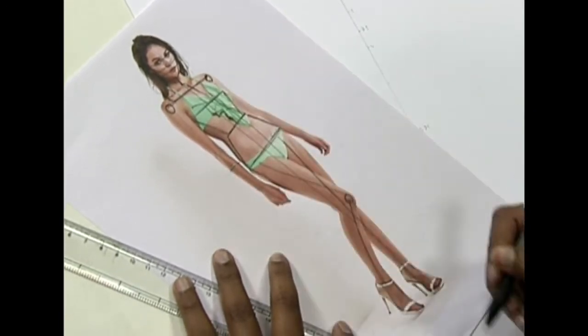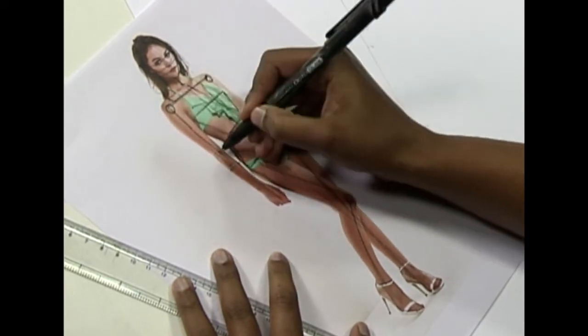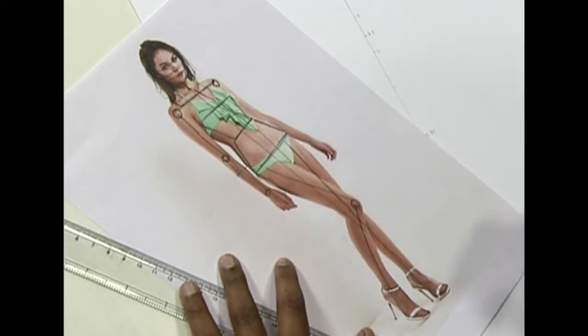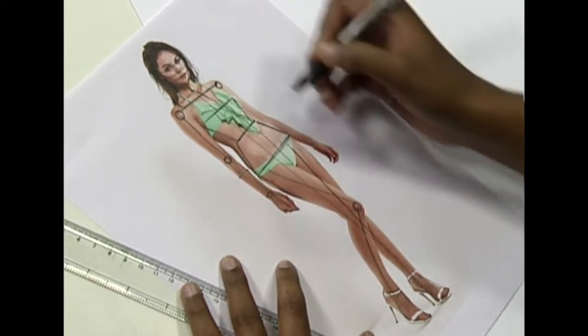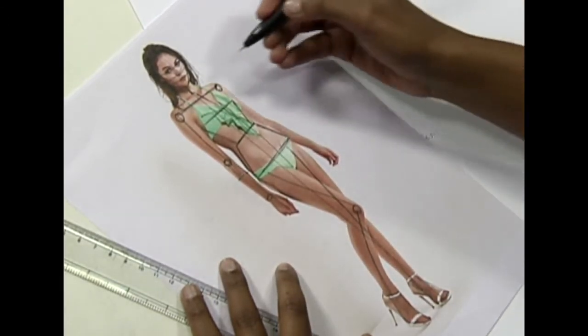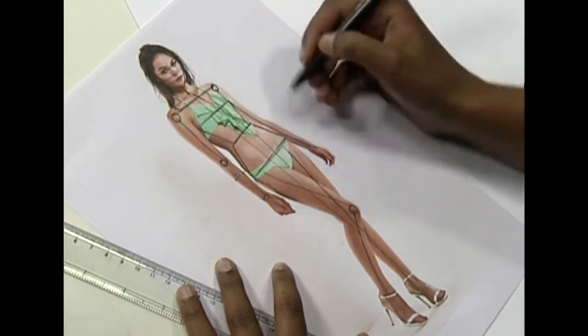Now, the direction of the hands, one is lying completely straight and here is the elbow level, here is the wrist level and here is the direction of your fingers, whereas the hand at the behind of the figure is slightly bent. So, we will mark that as well.